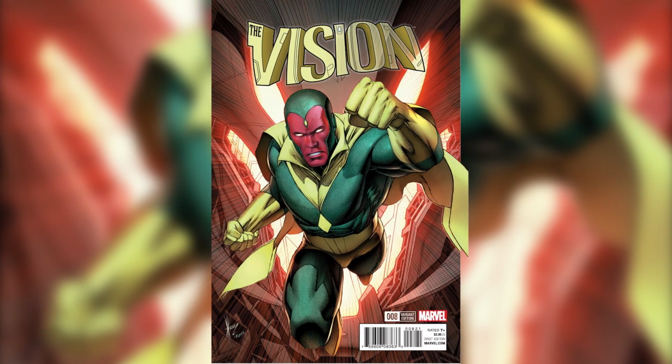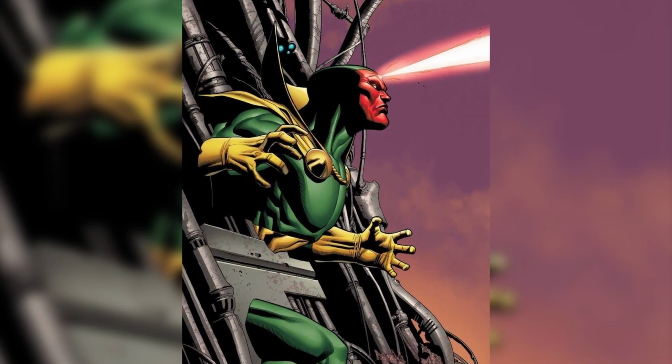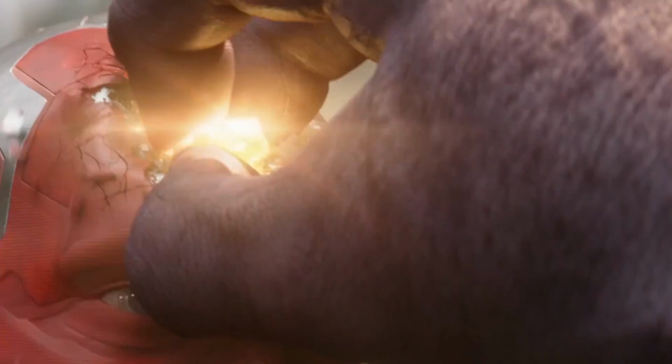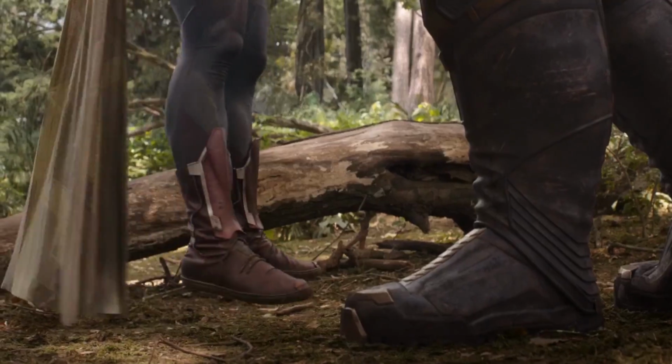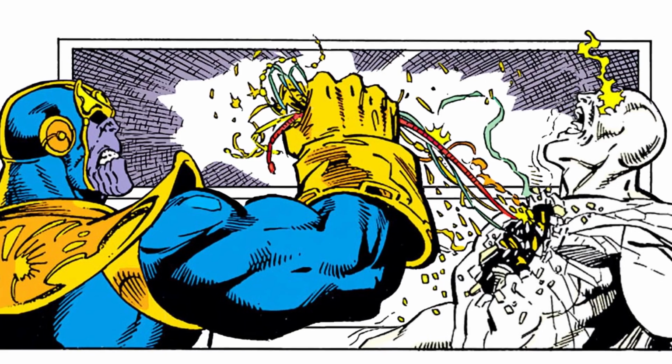In the comic book universe, the gemstone on Vision's forehead isn't an Infinity Stone, it's just a piece of technology that helps him process and release energy. But whether it's a stone or a piece of tech, he gets ripped up either way. In the miniseries Infinity Gauntlet, Vision meets a similar fate at the hands of Thanos as he does in the movie.